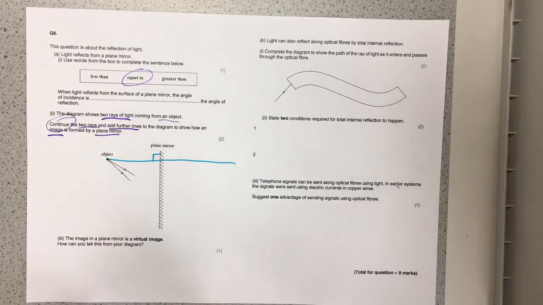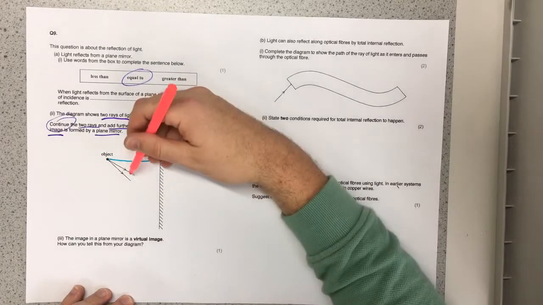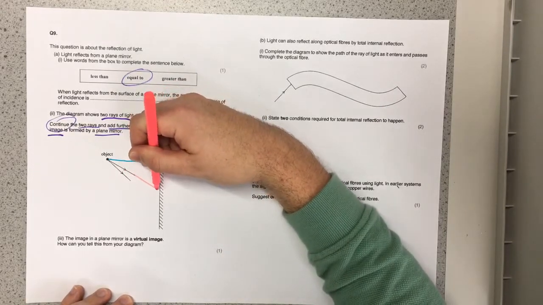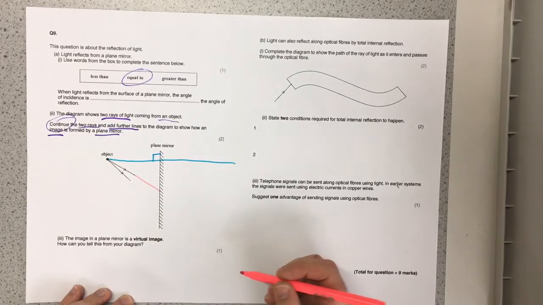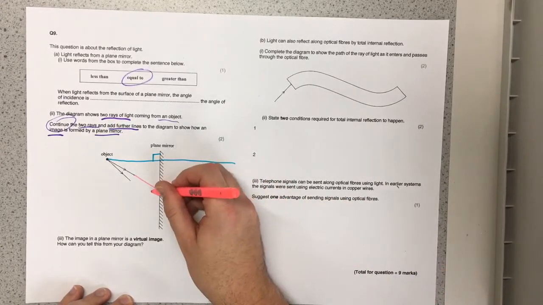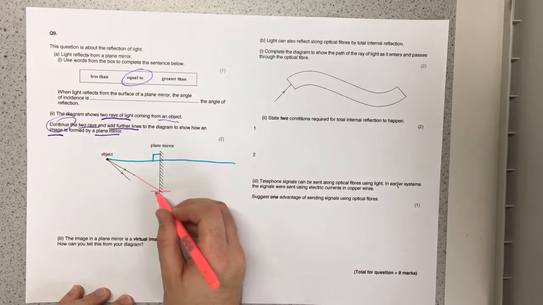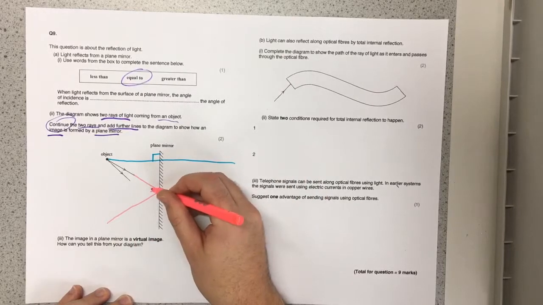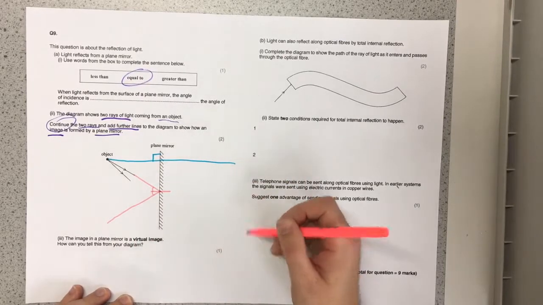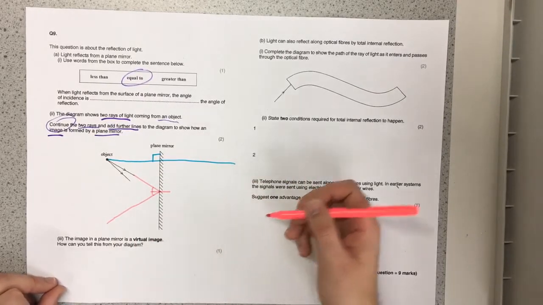But we need to use some more construction lines to find out where exactly that image is going to be. So the first thing we do is we extend this line up to the mirror. We're going to have to draw on another normal so that we can carefully reflect the line back, making sure that our angle of incidence is equal to our angle of reflection.